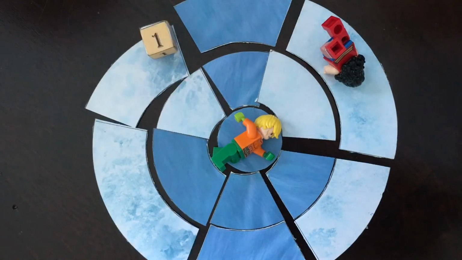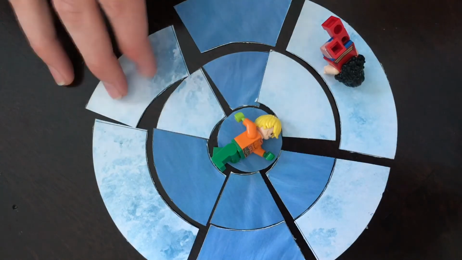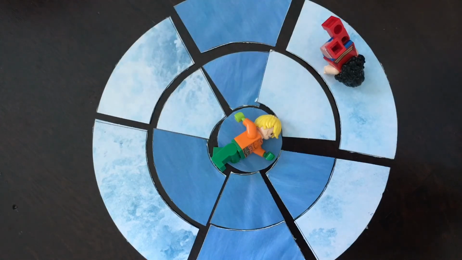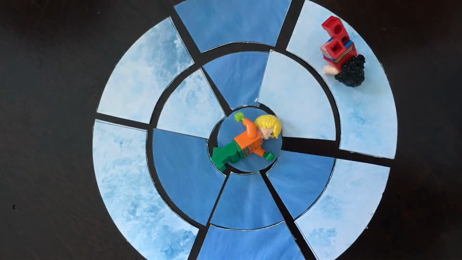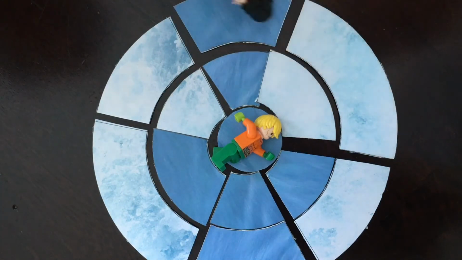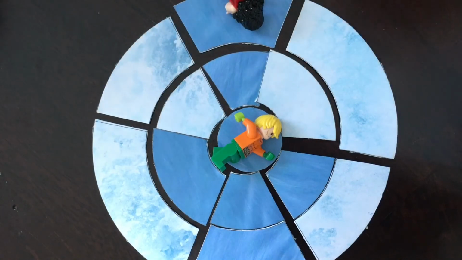Tiger time. Tiger time. 1. So, no, the tiger's fine. I completely misinterpreted my own rules. Never mind. Pretend I didn't say that earlier. We'll edit that one out. What am I doing? I'm gonna go here. I think I'm gonna go back to that. That's a safe space.